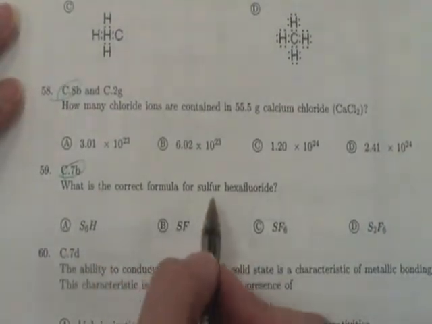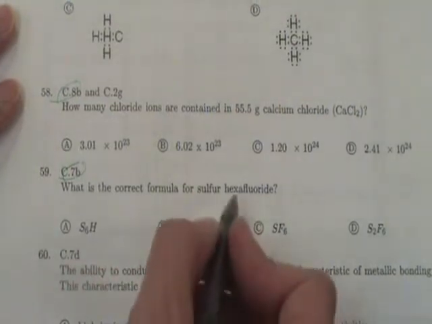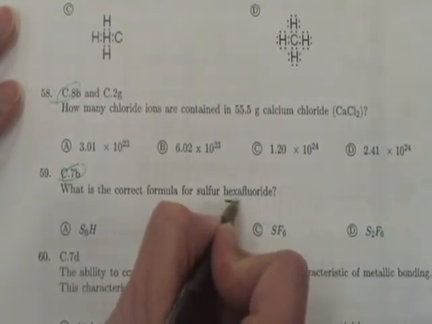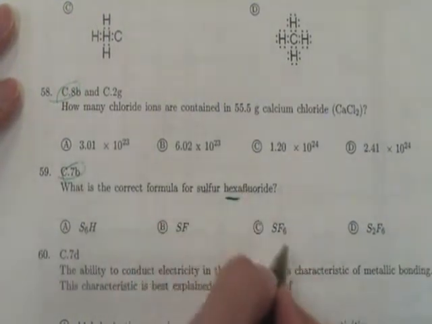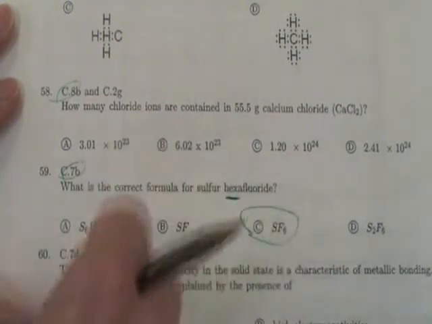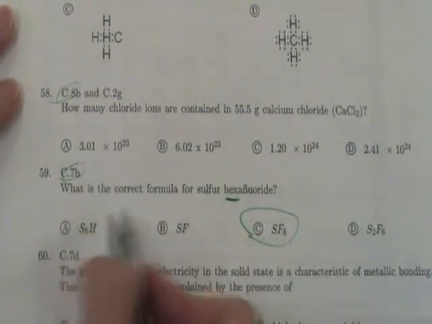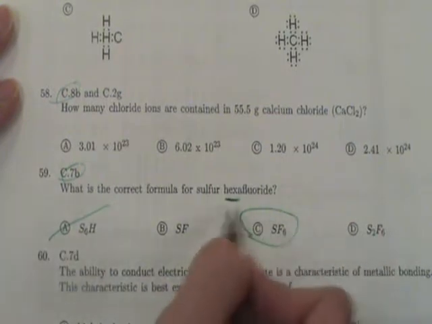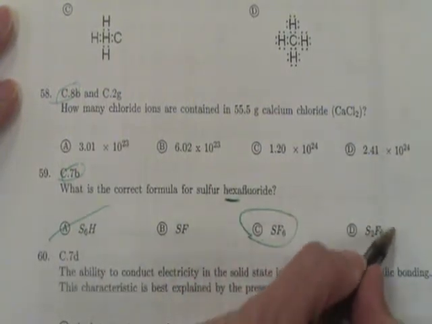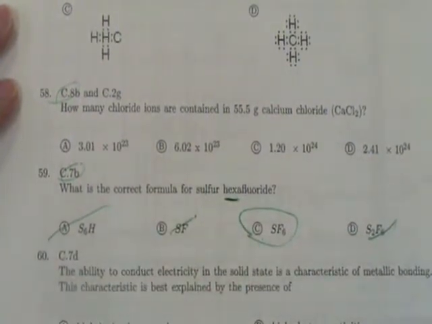And last one here. What is the correct formula for sulfur hexafluoride? So, sulfur, hexa tells me this is what kind of compound? Tells me it's covalent, right? So we have sulfur and 6 fluorides. This one is wrong because on covalent compounds we don't cross them. So this would be wrong for that reason. There's no di. This would require it to be di, and this one's just wrong.